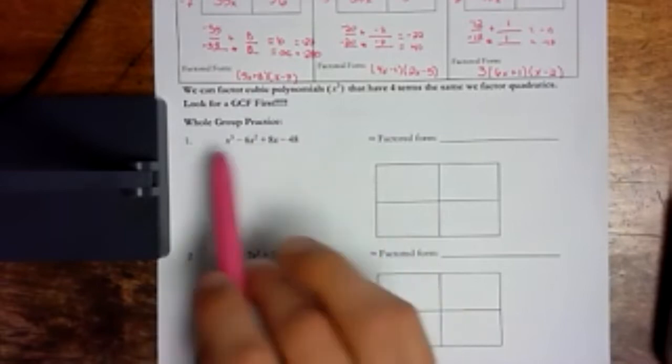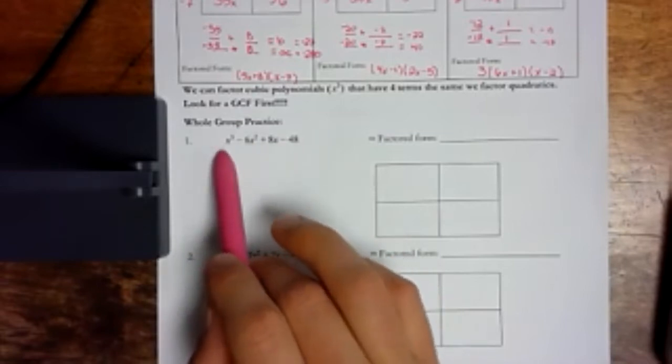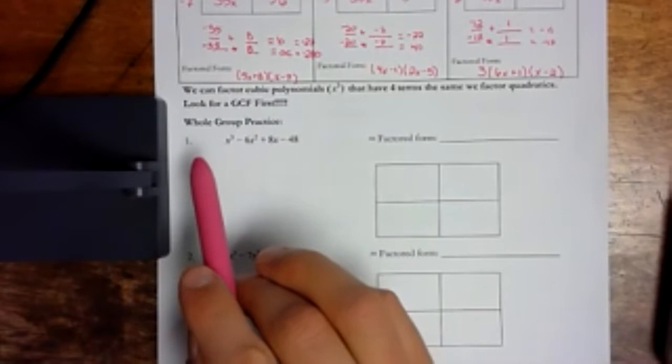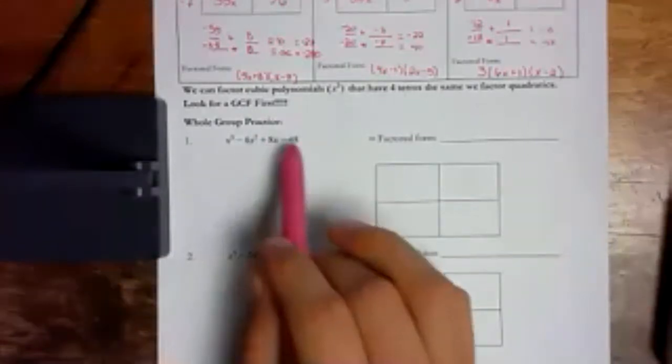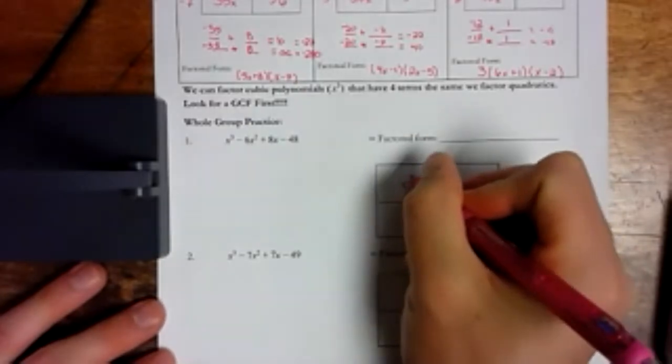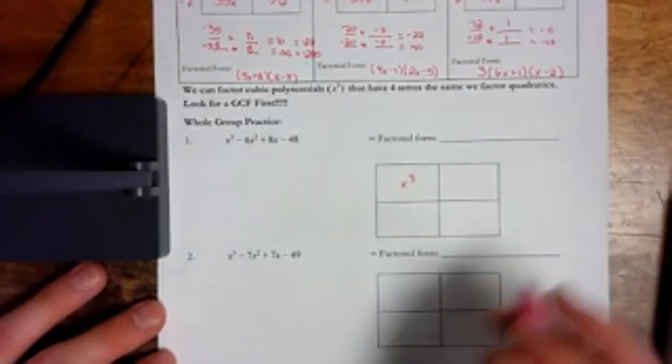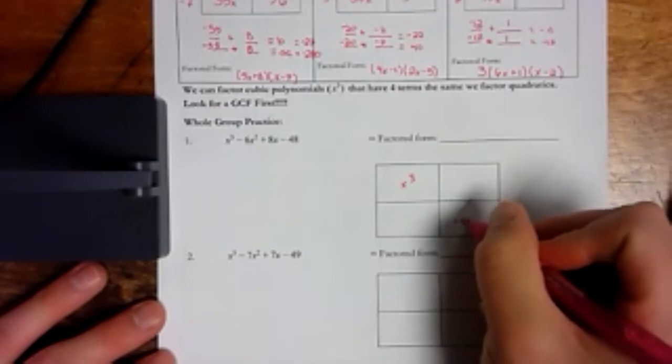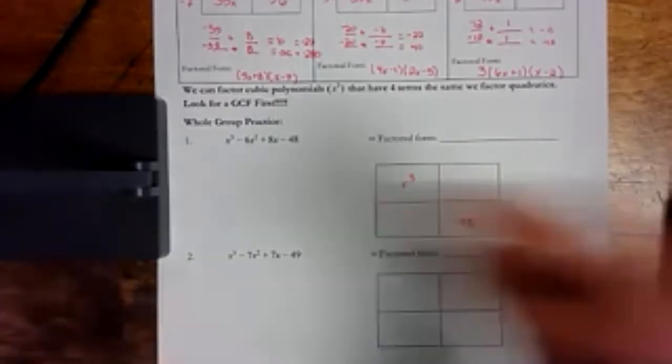Now, there's no GCF in number 1 because the a value there is 1, so we can't take out anything further. So what we're going to do is take all 4 terms and put 1 in each box. The one thing we need to do to allow this to work out nicely is put the x cubed in the top left and just the number in the bottom right. The other two don't really matter where they go.